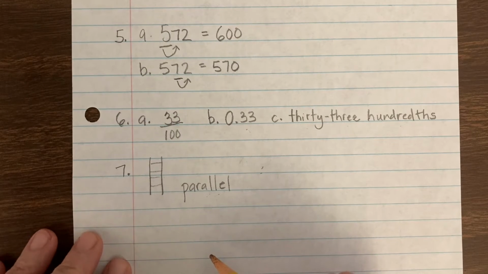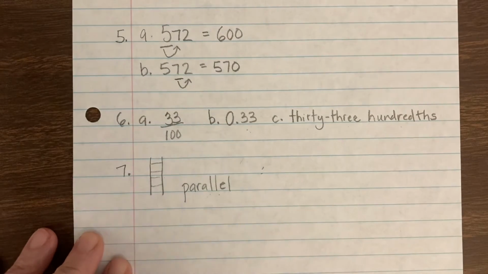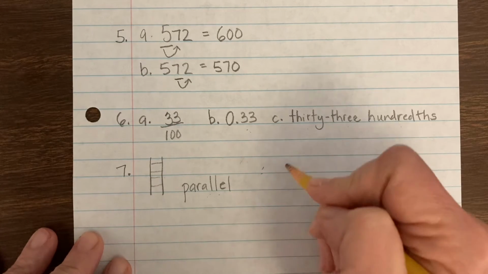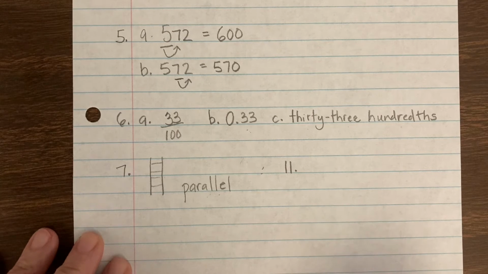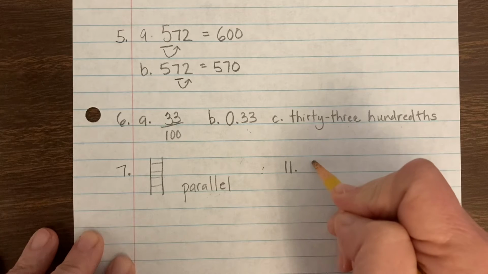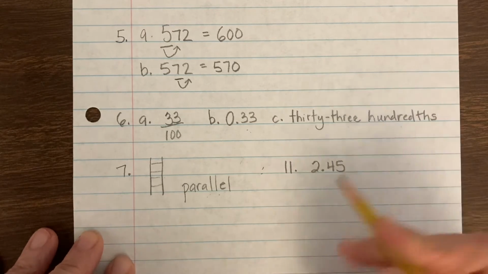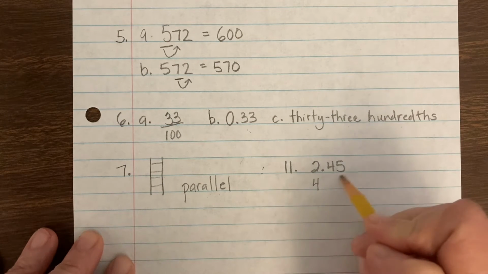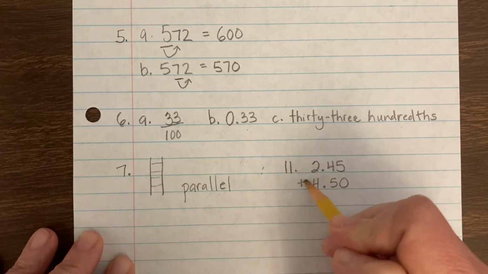Okay, and now we're going to skip to number 11. Okay, so 11, I'm going to do right here. 11 is 2 45/100ths plus 4 50/100ths. So I'm going to do it up and down vertically so I can line up the decimal points. So we've got 2.45 plus 4.50. We'll put the plus sign.